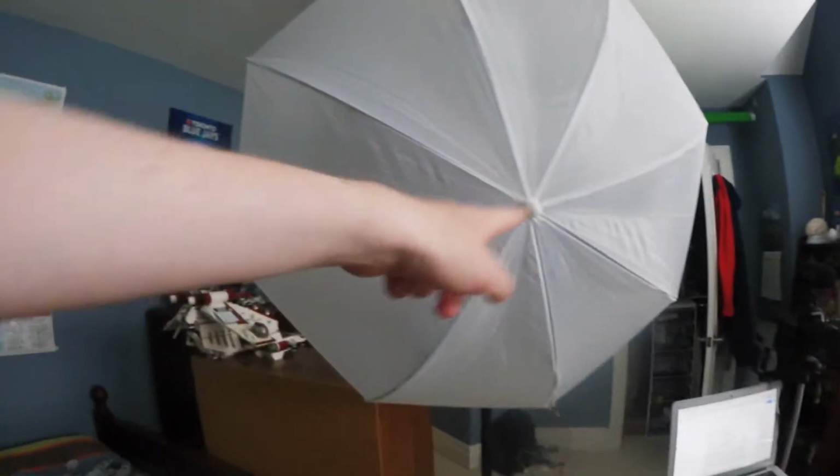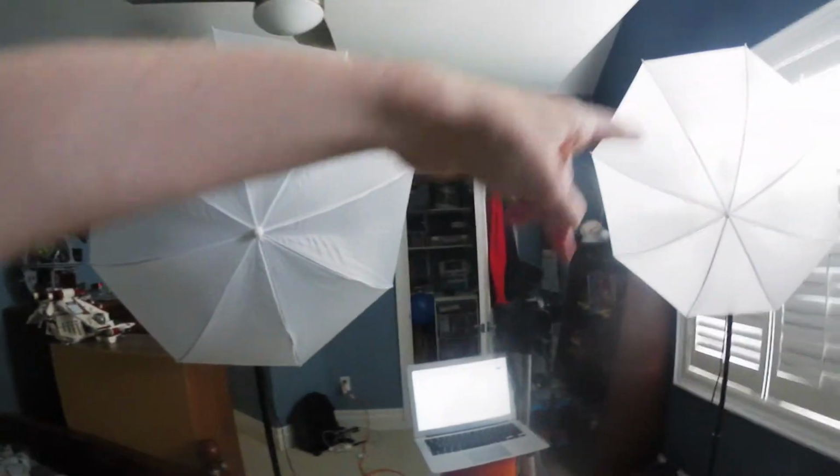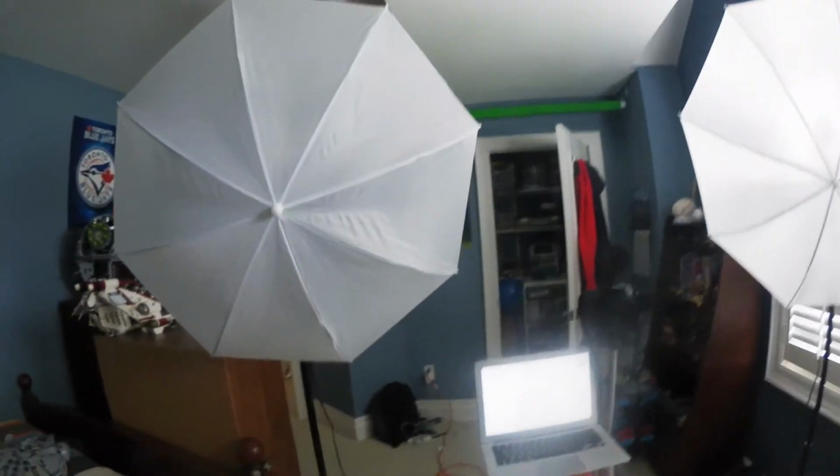Alright, so step number 2 is shooting. So I'm in here, this is my chair right here. So anyway, I'm about to start shooting the video. And here's how I've got it set up. So I've got my chair right down there, and then over here I've got my 2 umbrella lights, which the video I'm making is actually about.